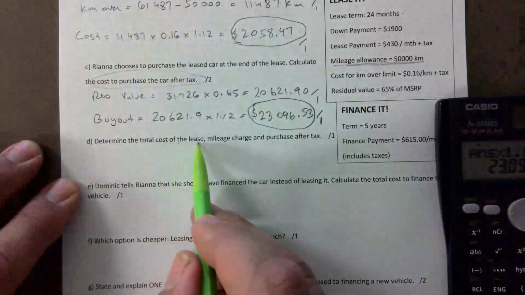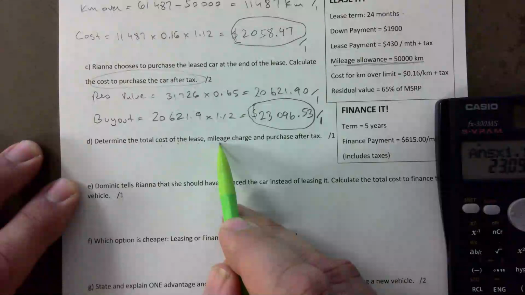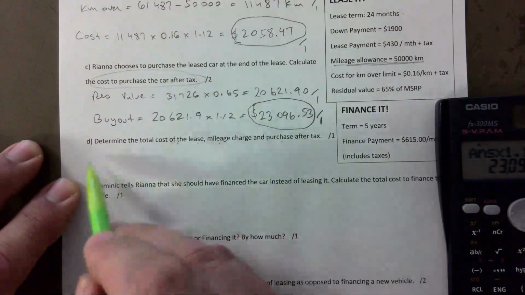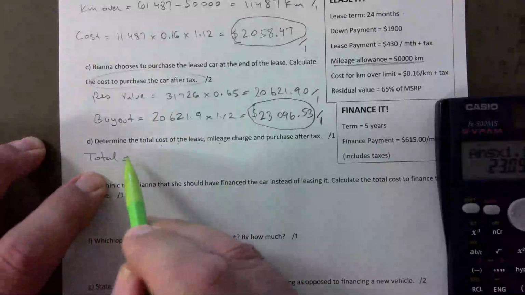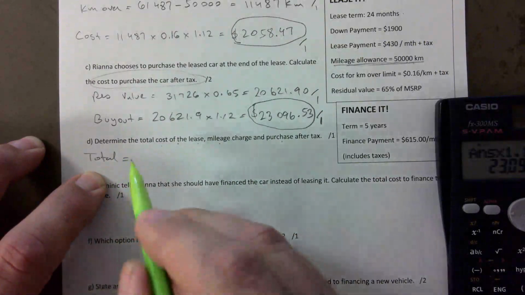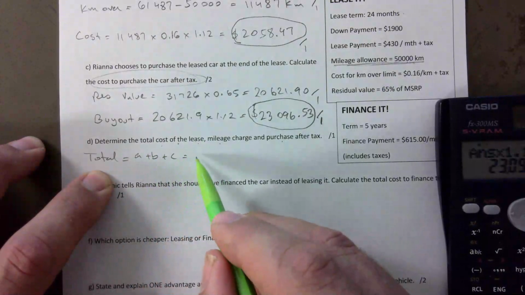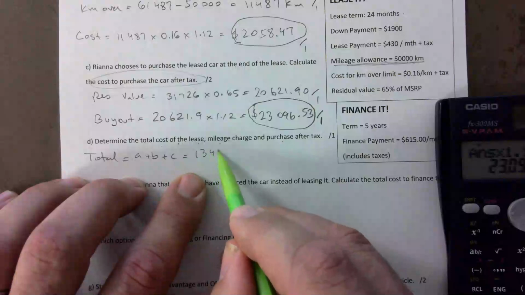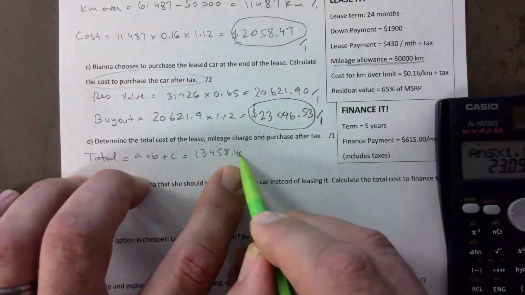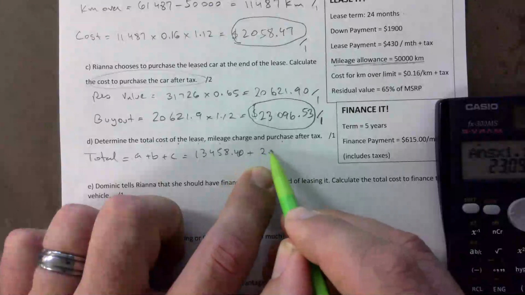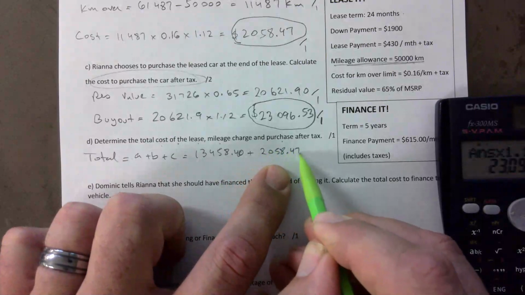Determine the total cost of the lease, mileage, right, and the purchase. So total, all I would ask you to do is add A, B, and C together. A plus B plus C. And technically, whatever you got, if you added up the three answers, you get the mark here.